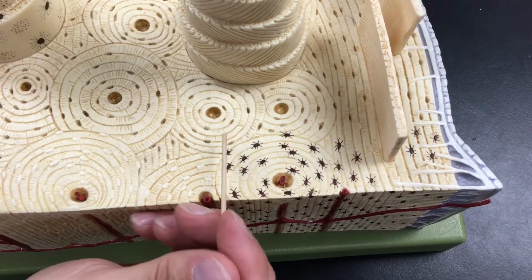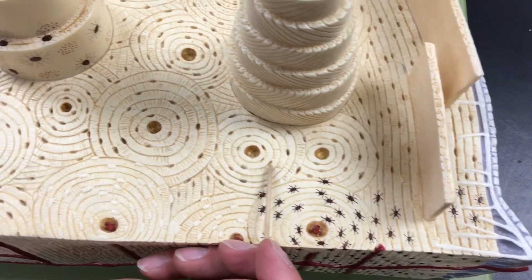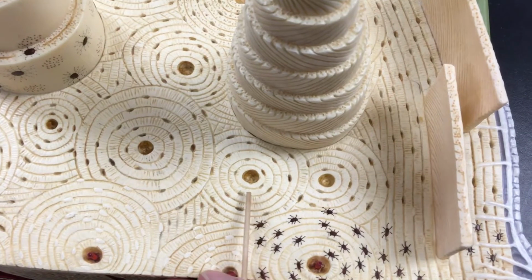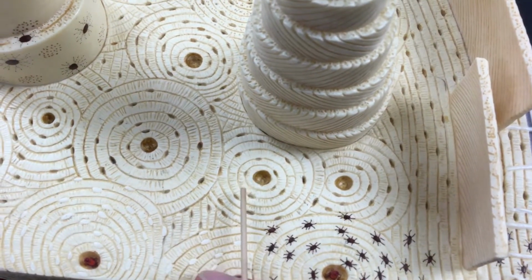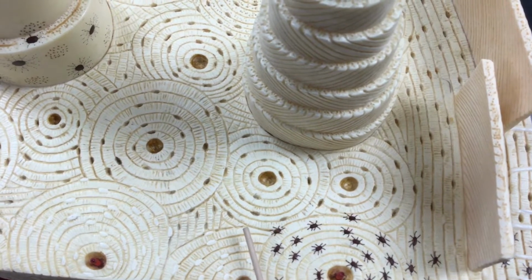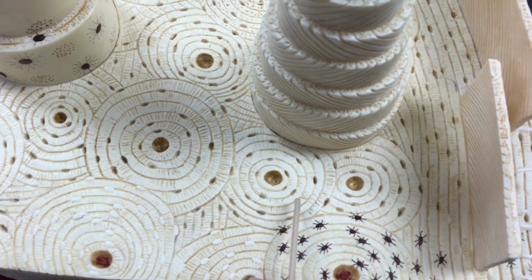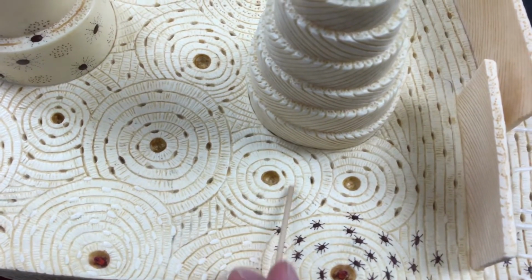When you look at it under a microscope, you're going to see little holes here and here and here. And so these holes are again called the lacuna. And the lacuna are the spaces for the osteocyte, whereas the rings are lamella.